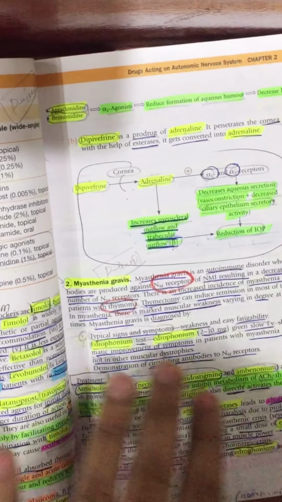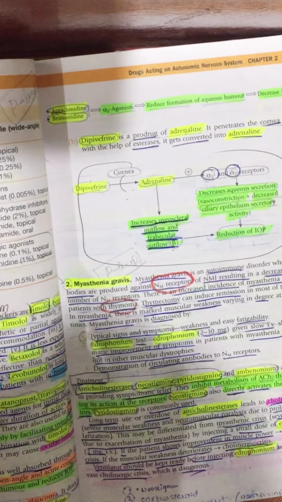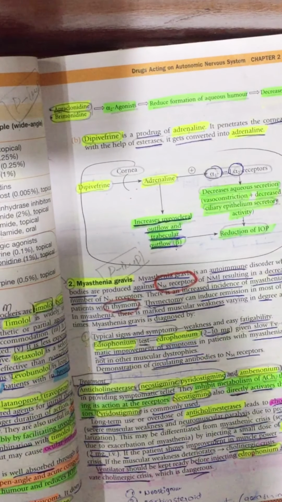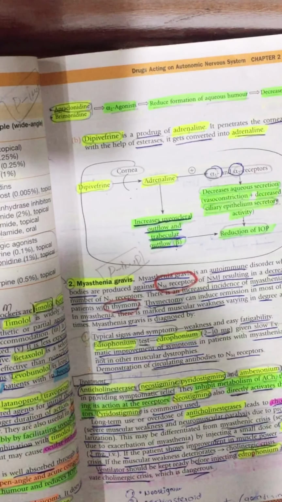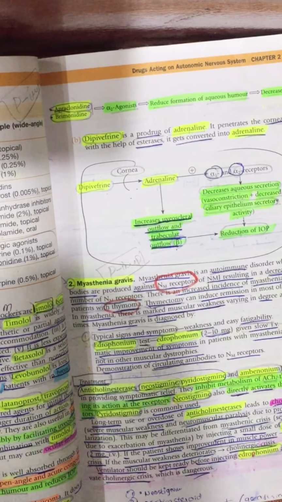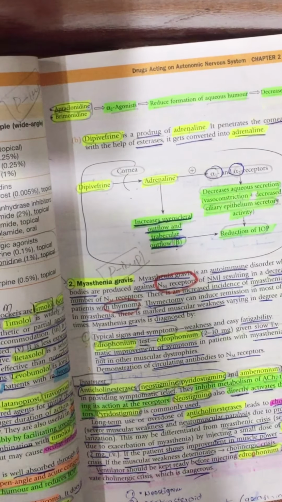Okay. Now we have myasthenia gravis. It can also come in the paper. We already studied myasthenia gravis in first year MBBS: antibodies are formed against the acetylcholine receptors, and because of this the acetylcholine won't act on the receptors, because the availability of receptors is really low.